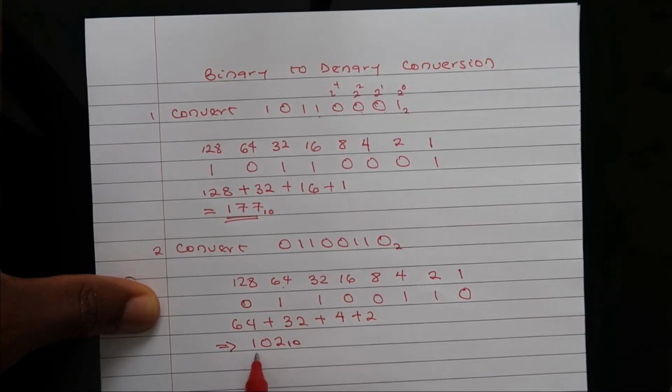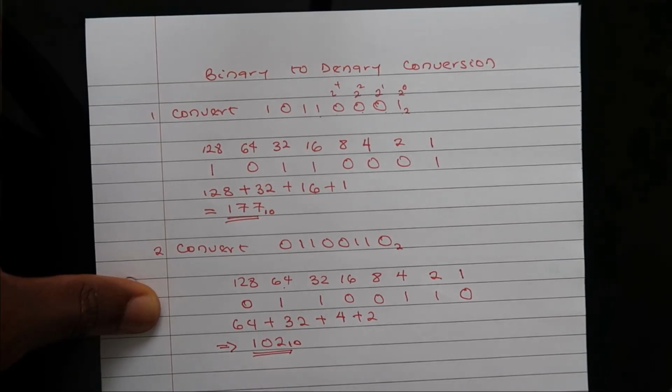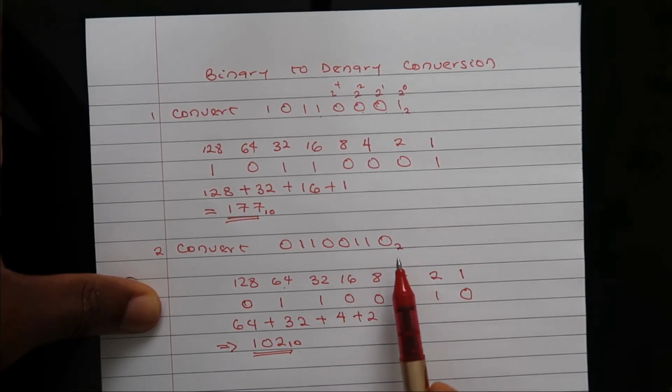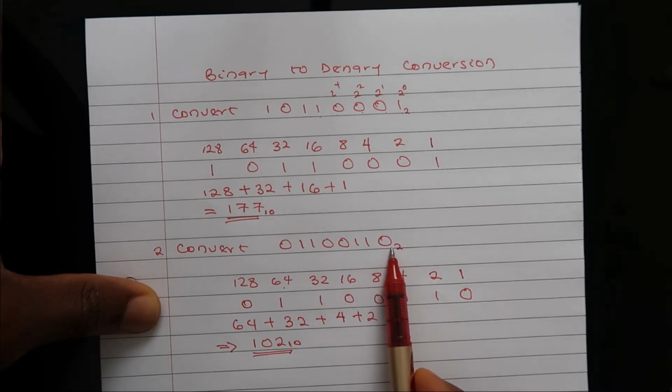Now, one thing I ask students to look out for is, if you pay close attention here, you would notice that this binary number ends with 0. So the least significant bit of this binary number is 0.